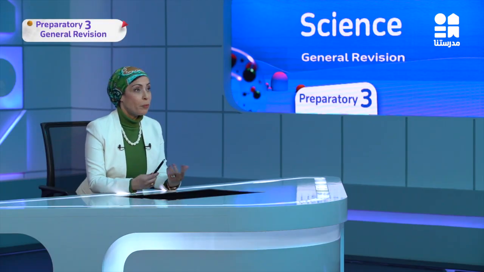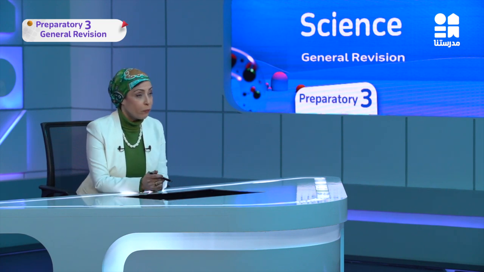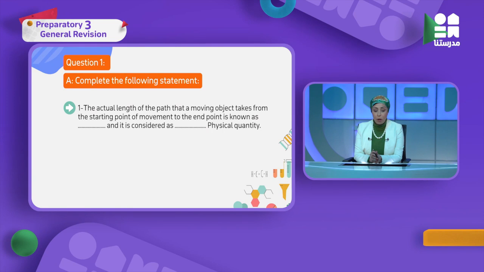Today we are going to complete the varieties of different types of questions, which is complete. Complete: the actual length of the path that a moving object takes from the starting point of movement to the end point is known as what, and it's considered as which physical quantity? Here I'm going to highlight my keywords, which are actual length. So my first answer is distance, and distance is which type of physical quantity? Of course it's scalar. So the answer is scalar.